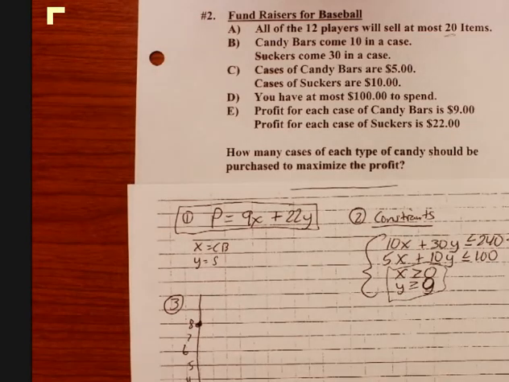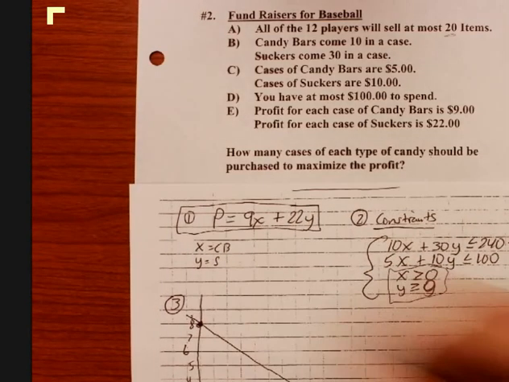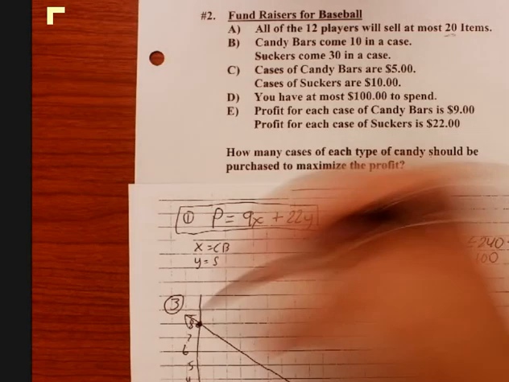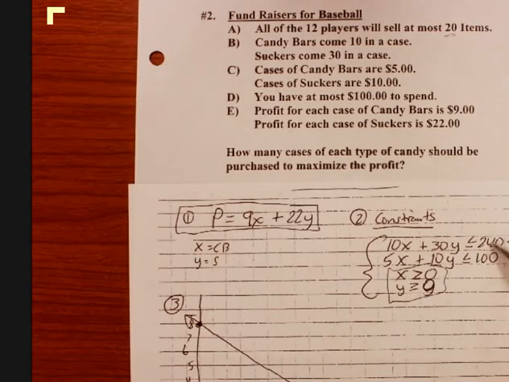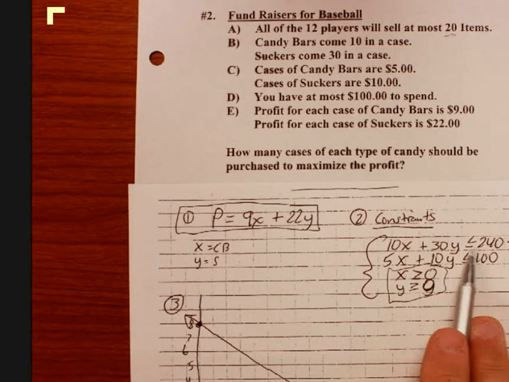And so if I were to graph this line, it would look something like this. And I want it to be less than or equal to 240. I could plug in the point 0, 0 to figure out where I'm shading. But if I plug in 0 here and 0 here, this is going to be 0, which is less than 240. So my feasible region is somewhere in this triangle so far.